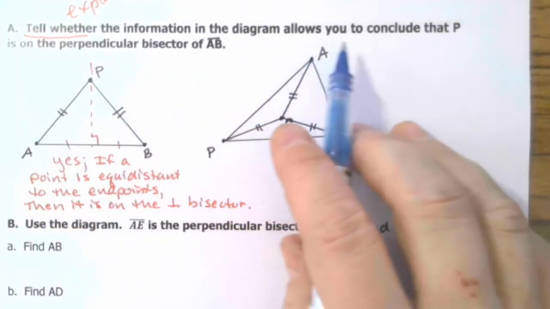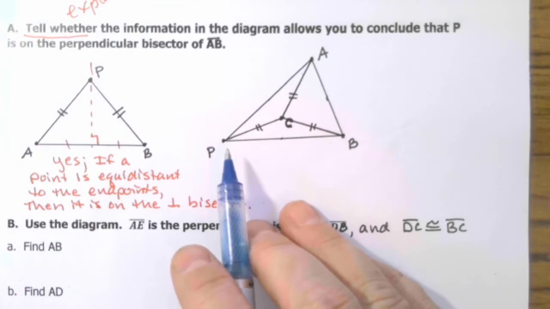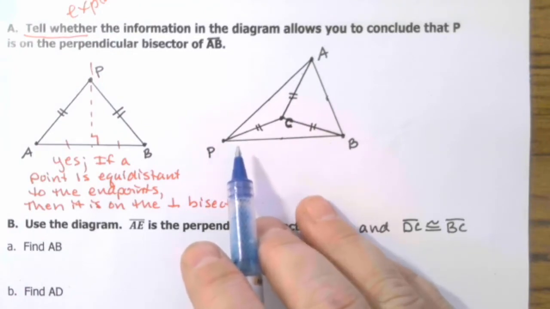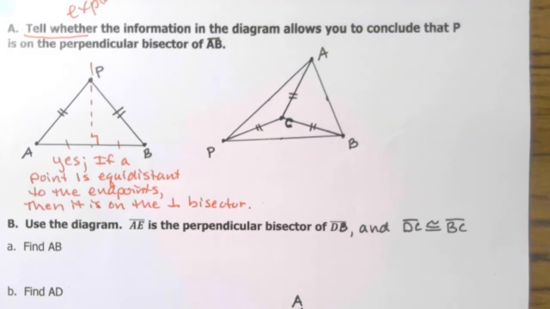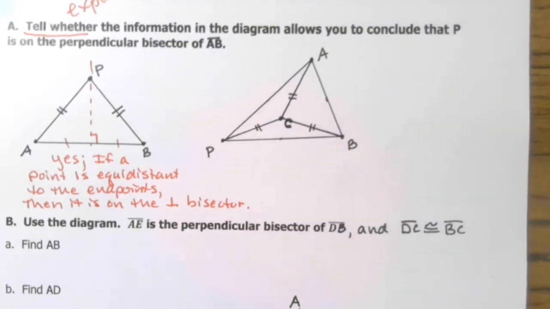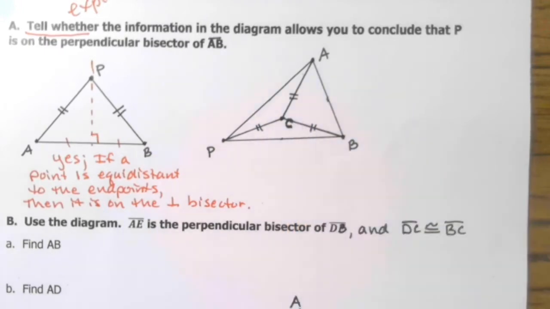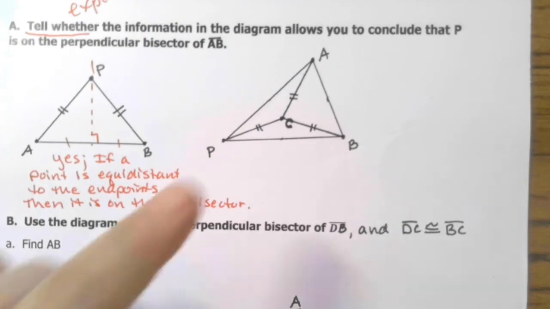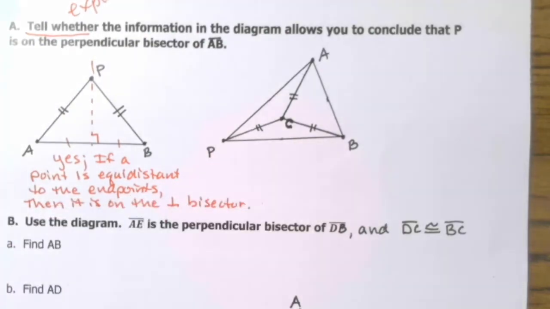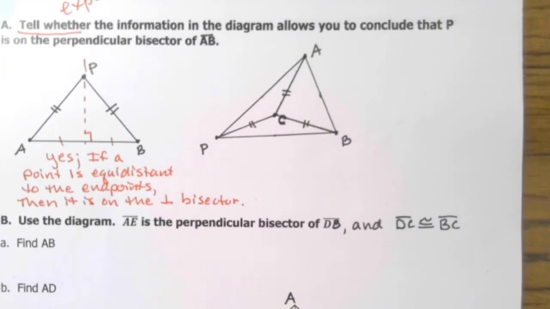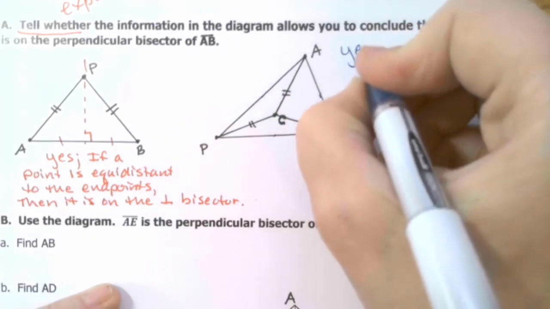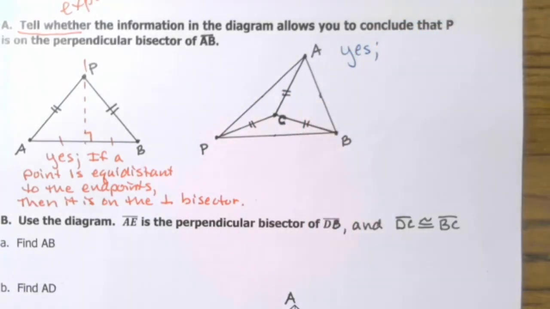Tell whether the diagram allows you to conclude that P is on the perpendicular bisector of AB. All right, so first let's look at what they've given us. P is equidistant to A, B, and C. If a point is equidistant to the vertices, it's a circumcenter. Okay, if it's a circumcenter, it's on the perpendicular bisector. So is P on the perpendicular bisector? The answer is yes. And there's two parts to this explanation.